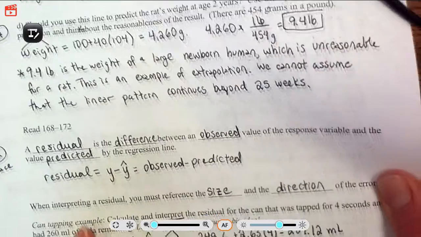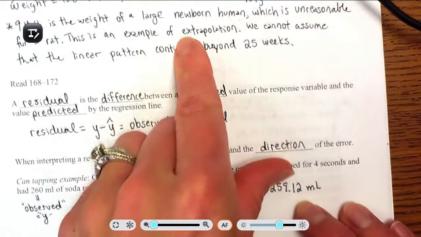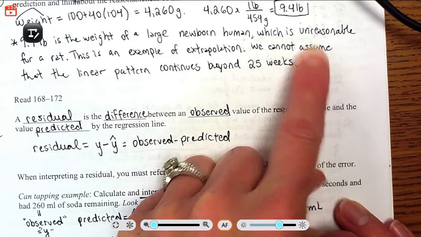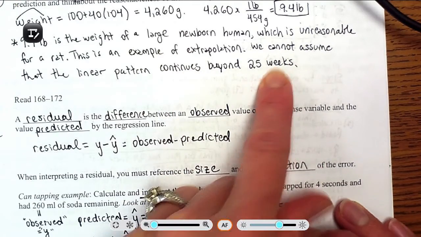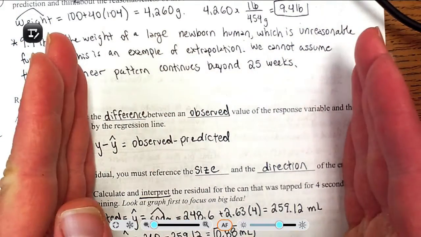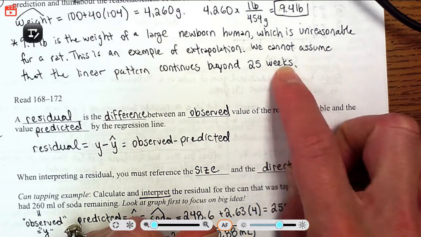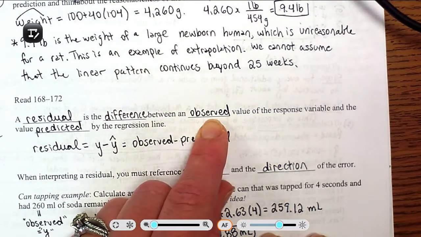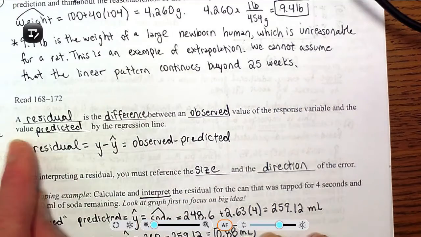If something seems like extrapolation, make sure you don't just stop at saying this is an example of extrapolation. Make sure you say that we can't continue using this linear pattern beyond the scope of the data, and give an exact value. A residual is the difference between an observed value of the response variable and the predicted value by the regression line.